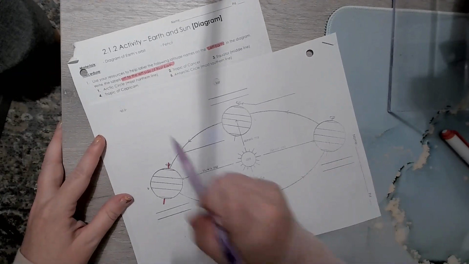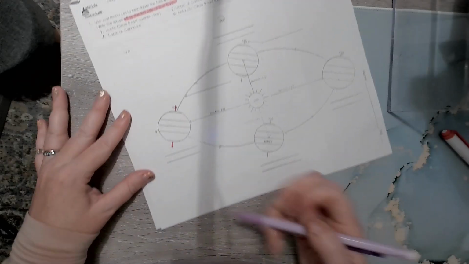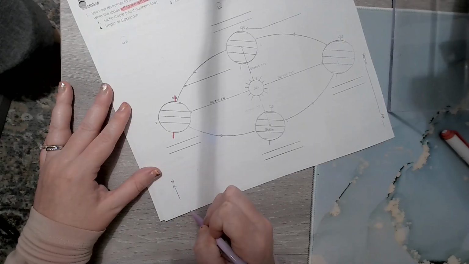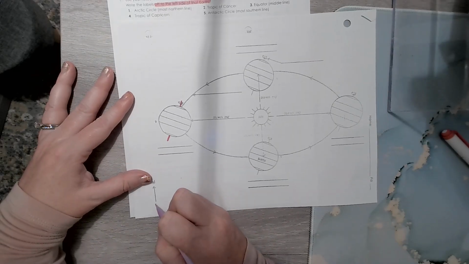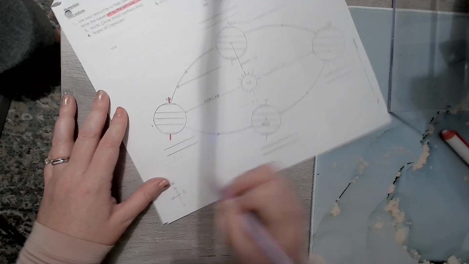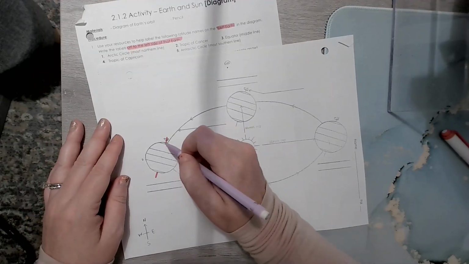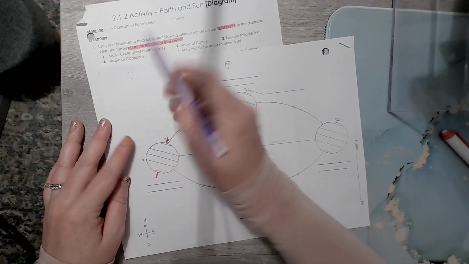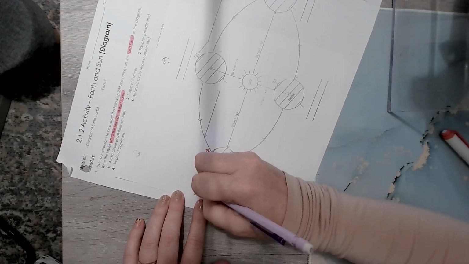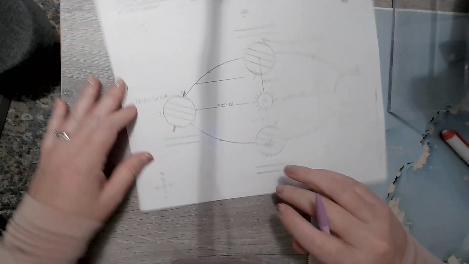Okay, so we have the Arctic Circle, which is the most northern. Well, I don't see a compass rose, so I'm going to assume that this way is north, and this way is south, which means that this is east and west. If you don't have a compass rose, this is what we should be assuming. So the most northern line is the Arctic Circle. So over here, I'm going to write Arctic Circle.